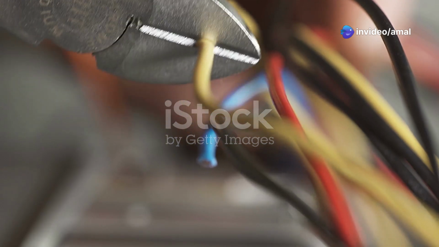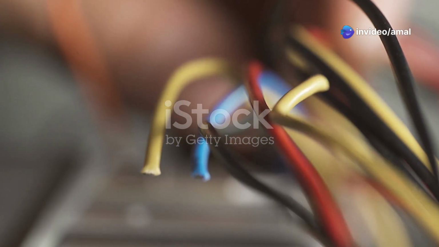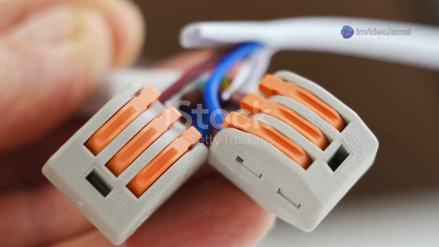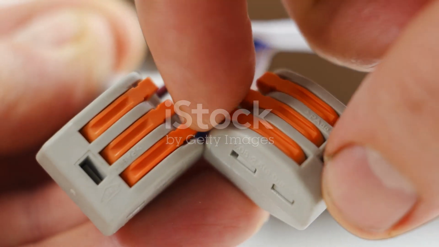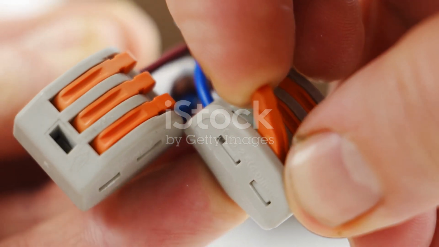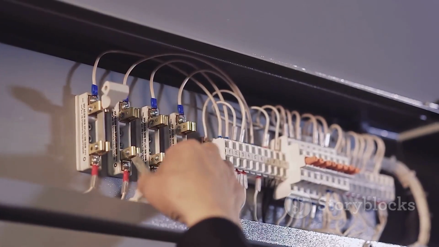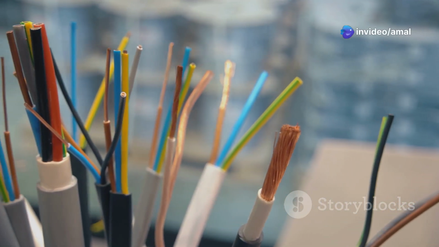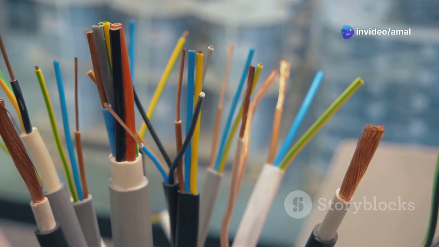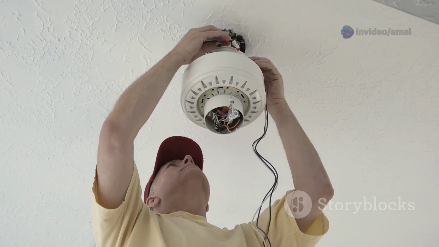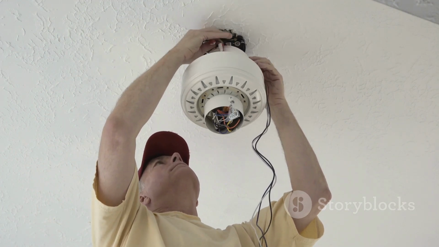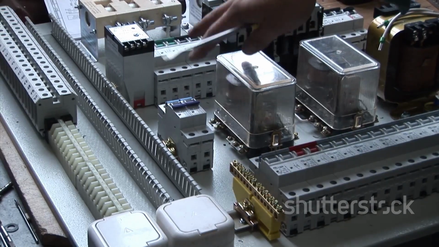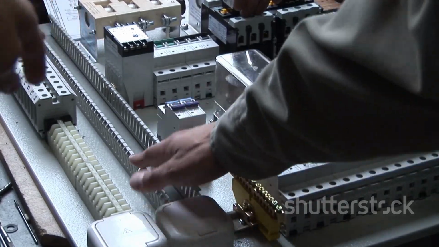Section 9. What's next? Electrical wiring. Now that you understand the basics of electrical loads and circuits, let's move on to electrical wiring. Electrical wiring is the backbone of any electrical system. We will explore different types of wires, wire sizes, and color codes. Understanding these concepts is essential for safe and correct electrical installations. Stay tuned for our next guide on mastering electrical wiring basics.